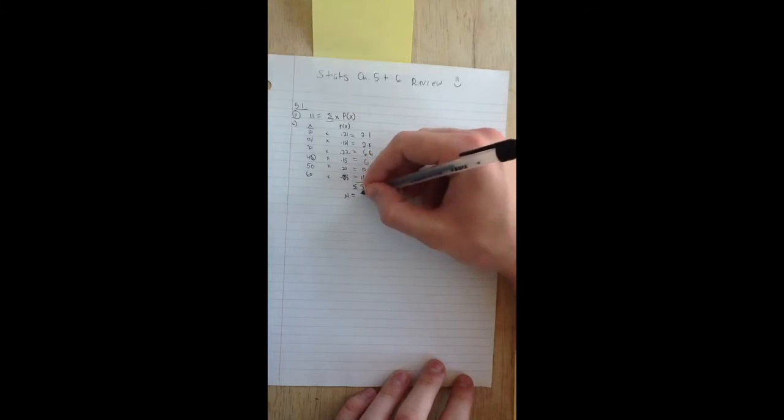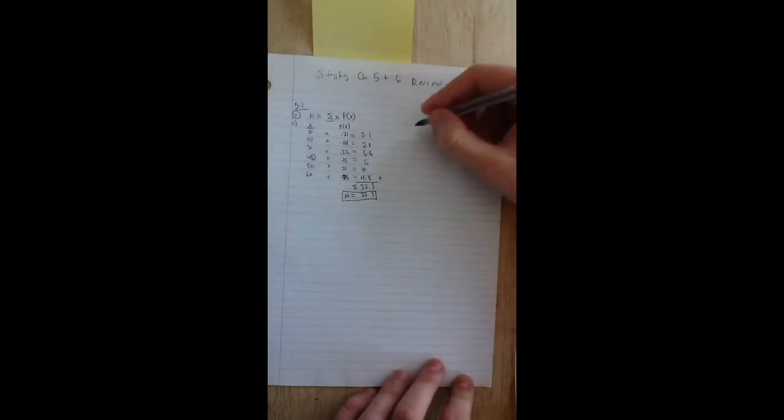So in this case, mu is equal to 32.3. That's the expected income of a super shopper, which is what they're asking for in this problem. So that's how you calculate mu in non-binomial probability distributions.